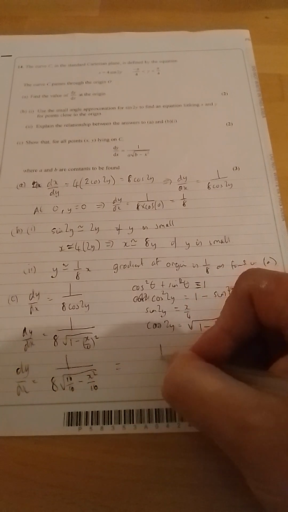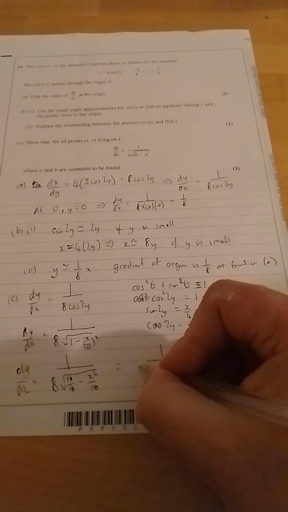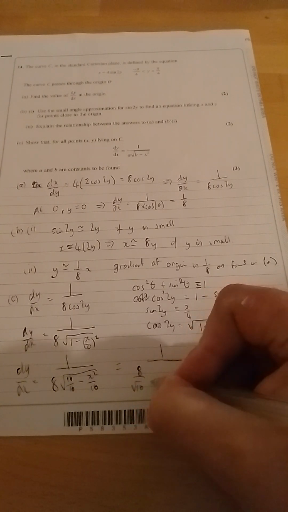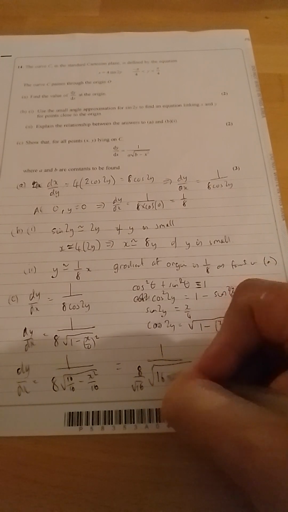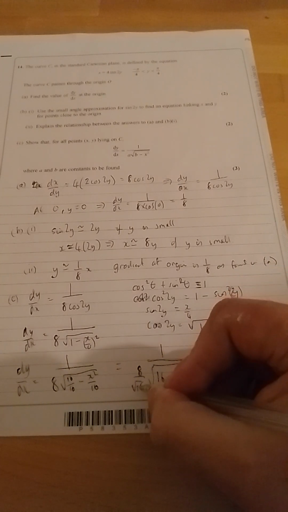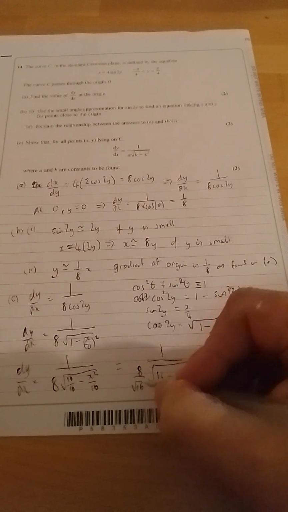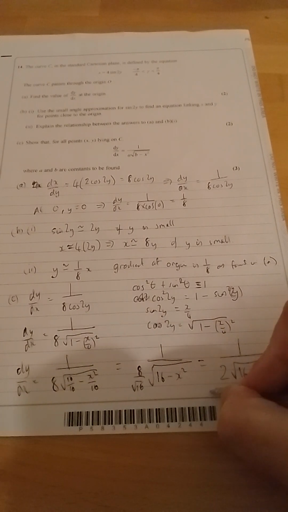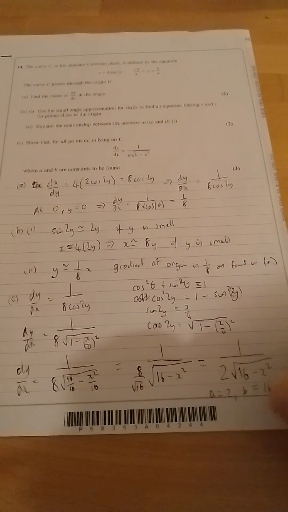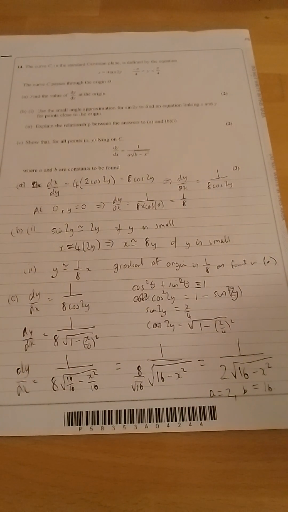So that will be 1 over 8 divided by the square root of 16 times the square root of 16 minus x squared. Now the square root of 16 is 4 and 8 divided by 4 is 2. So the final answer is 1 over 2 times the square root of 16 minus x squared. So in this case, a is 2, b is 16. And that completes question 14.